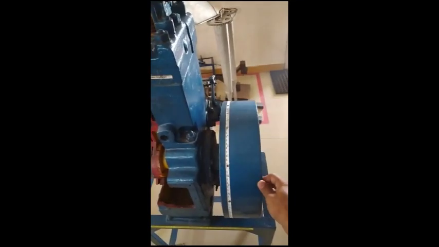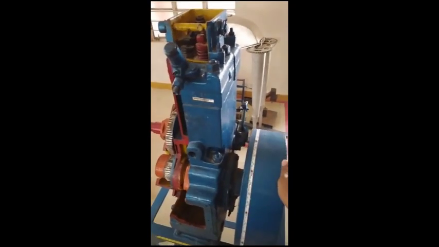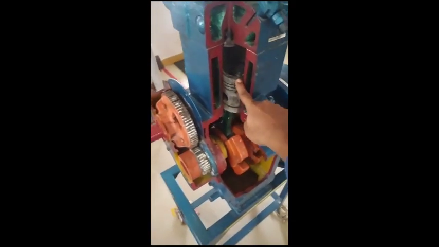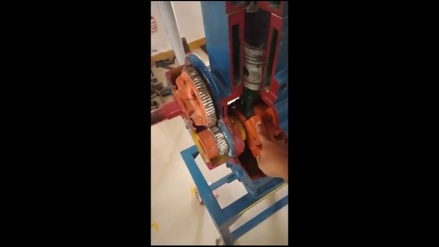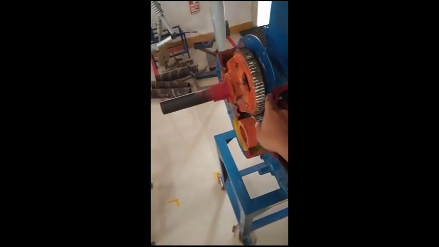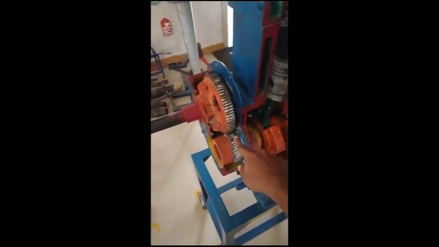First one, this is a flywheel. Next, inside, there is a piston, then connecting rod, crankshaft, which is connected to the camshaft through a gear setup. According to that, we have to change these valves. That is the inlet valve. This one is the exhaust valve.